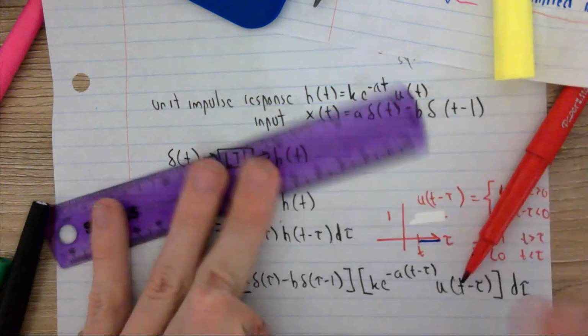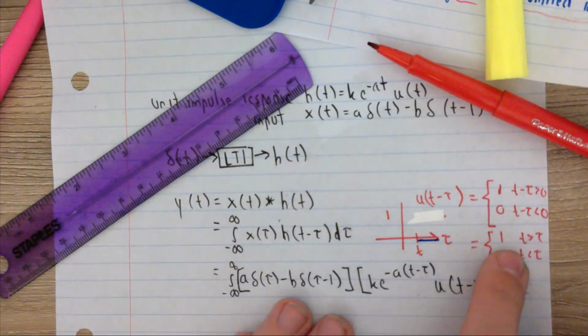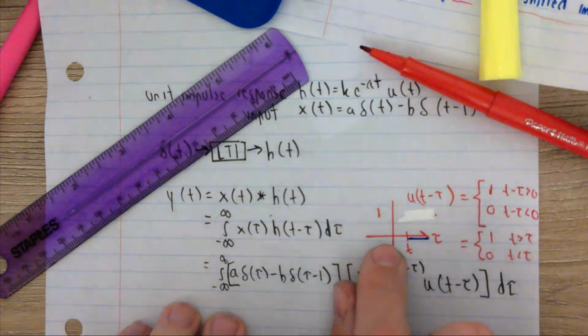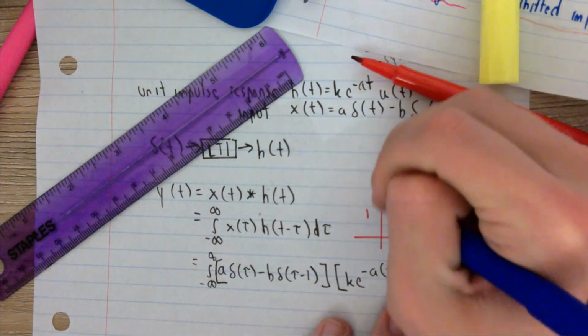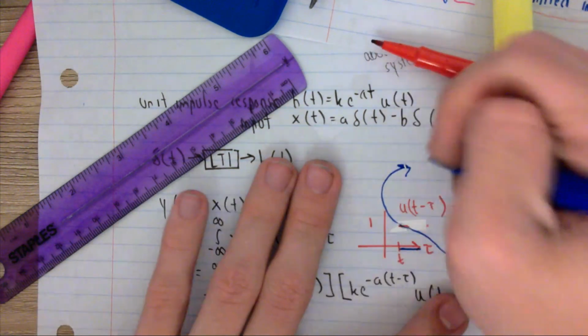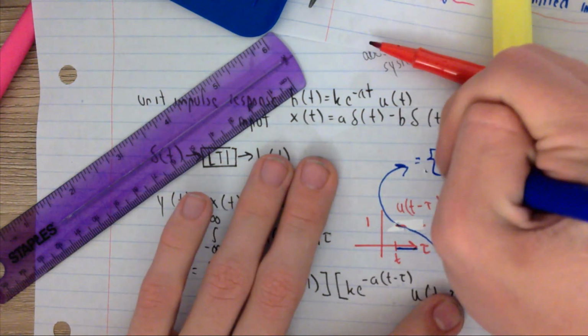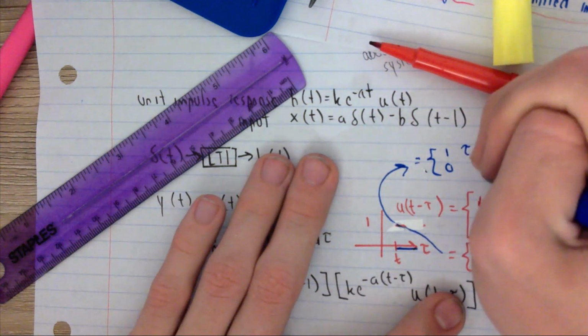But when t is greater than tau, it's 1. I feel like this is getting really complicated, so I'm sorry if I'm losing you guys a little bit.